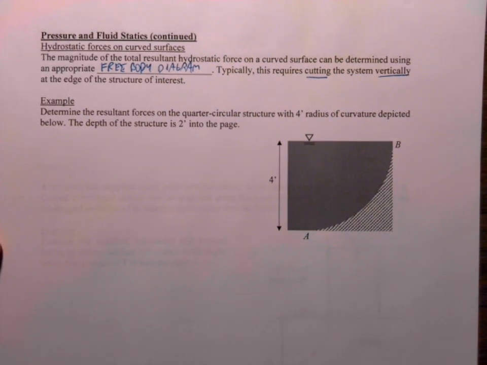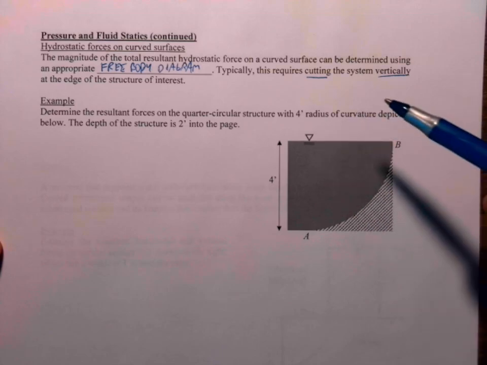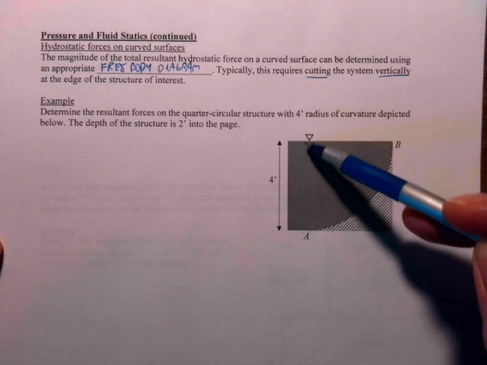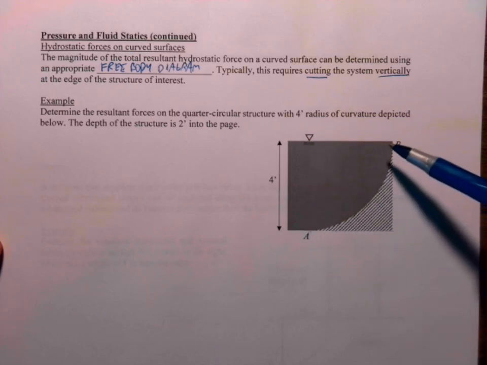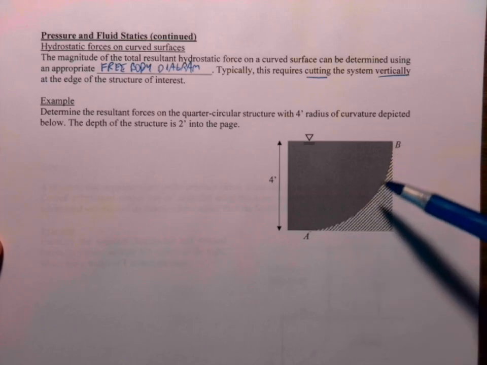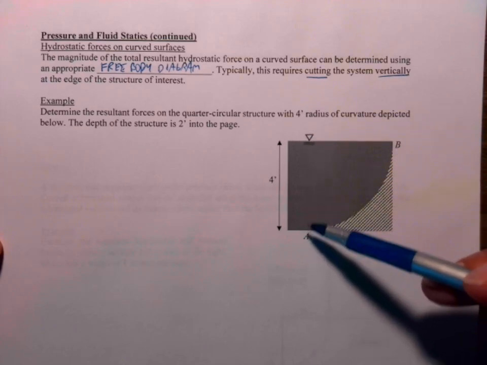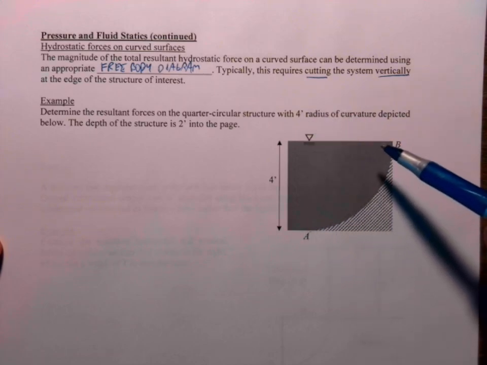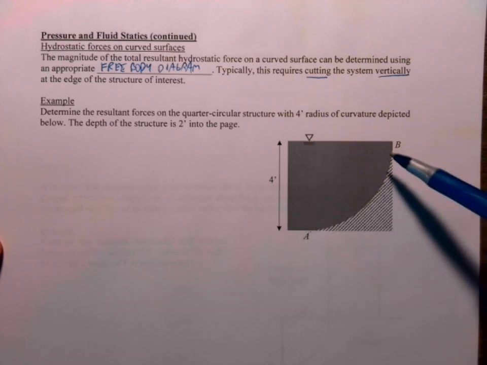The key idea is that we're going to make a vertical cut at the right point. In this case, it's going to be here at point A. And so if we're trying to figure out how much force is exerted on this curved shape, what we're going to do is cut the water right here, and then do a free body diagram on this chunk of water right there.